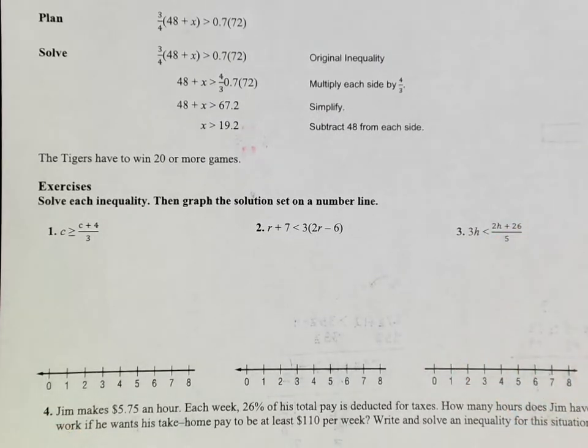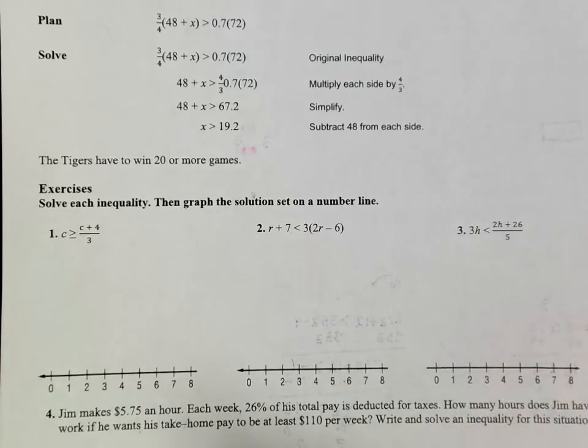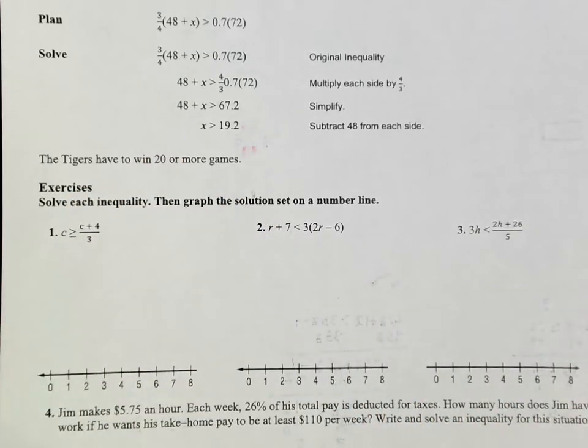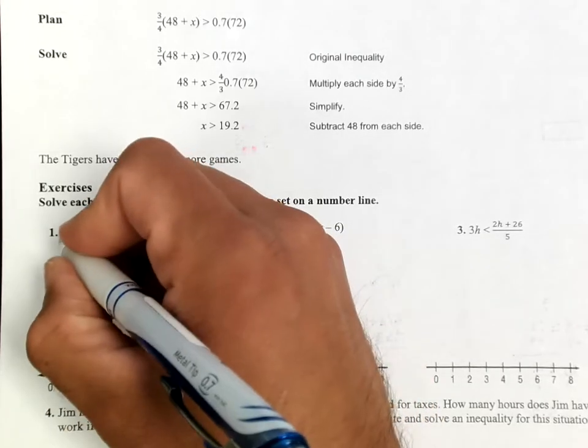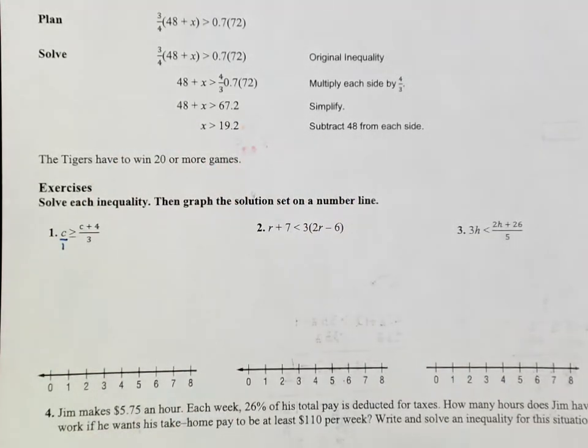Now, the first 3 exercises on this page have nothing to do with a word problem, right? So they're just going to be multi-step. So we're going to try to solve each inequality. On this one, you can do it 2 ways. You can multiply both sides times 3 if you like. Or if you put this over 1, you can cross multiply. However you want to do it.